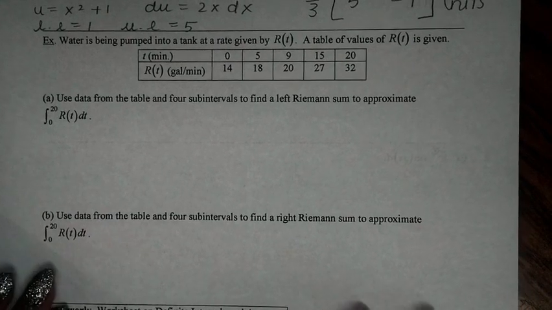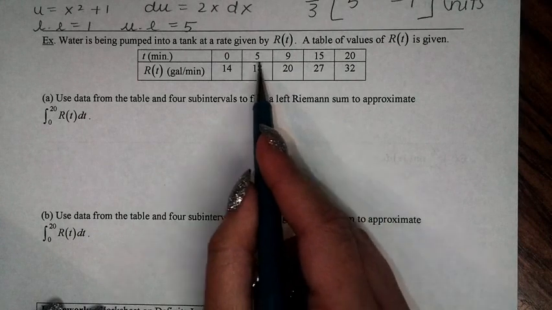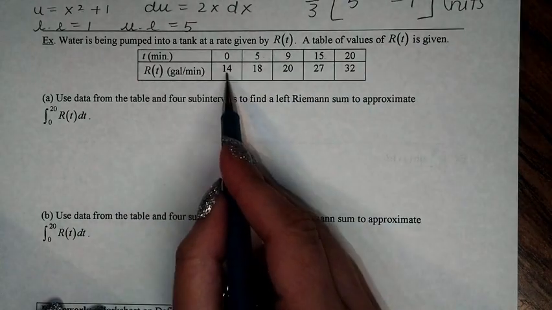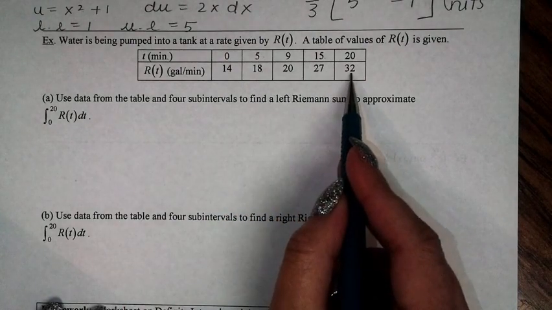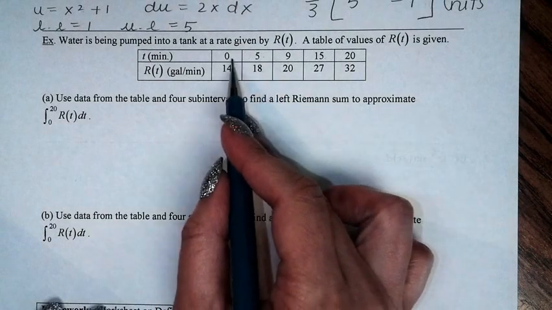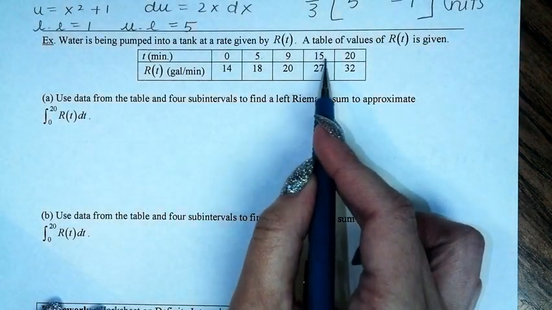So we have that water is being pumped into a tank at a given rate by R of t. A table of values of R of t is given to you. So we have selected values over here, 0, 5, 9, 15, 20, and then you have the outputs 14, 18, 20, 27, 32. We know that it's increasing, but you can see that from here to here is 5, from here to here is 4, from here to here 6, and then 5.